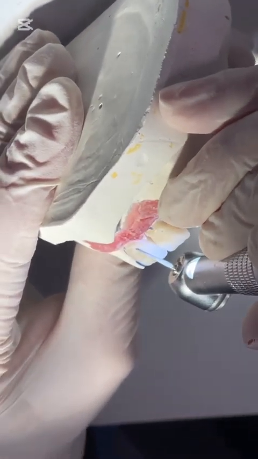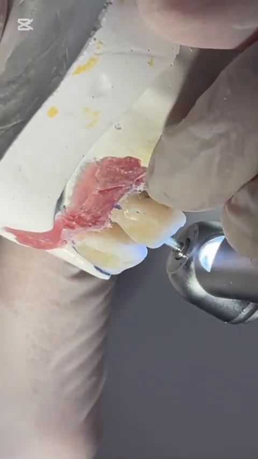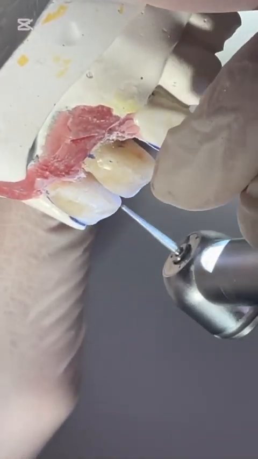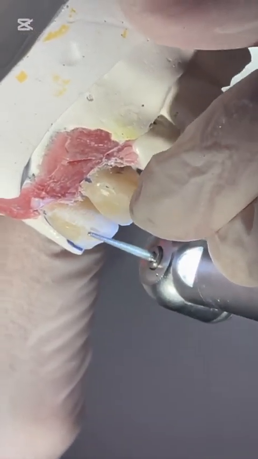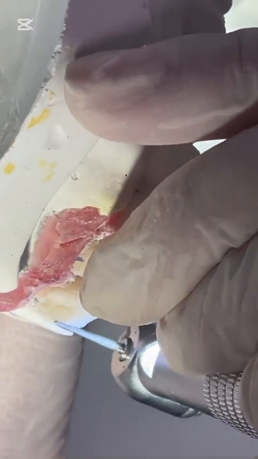So I will do beveling, beveling, beveling. Why am I doing beveling now? Just like you said, to remove the interproximal area.